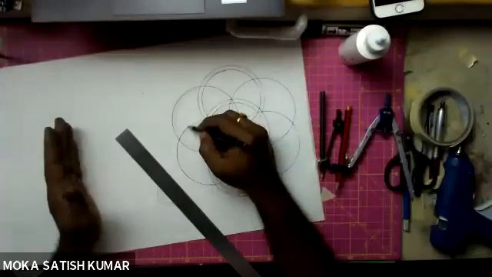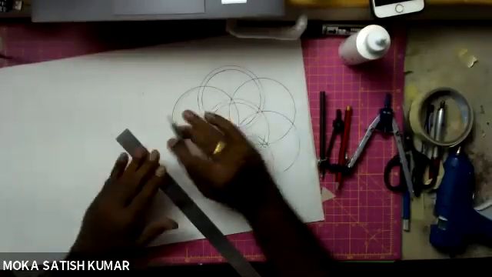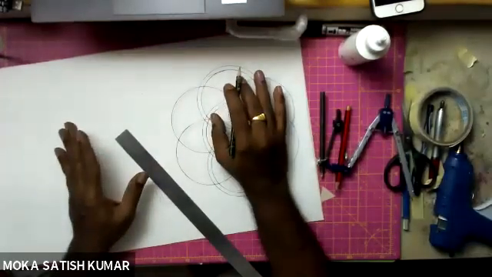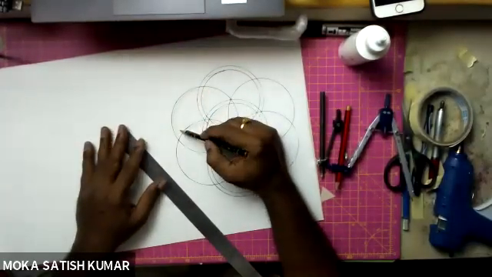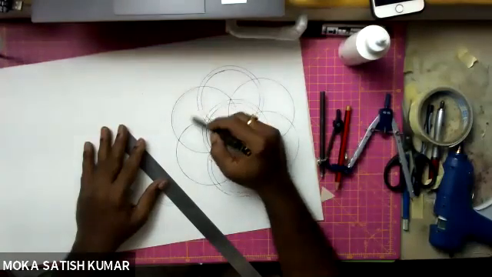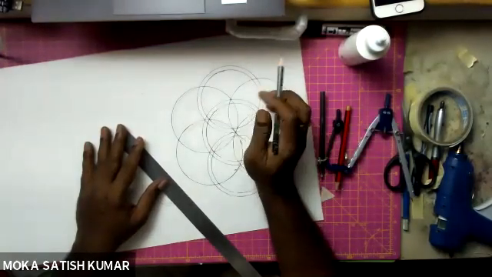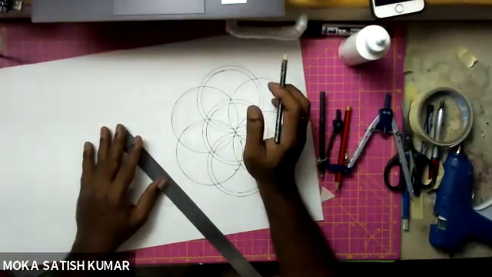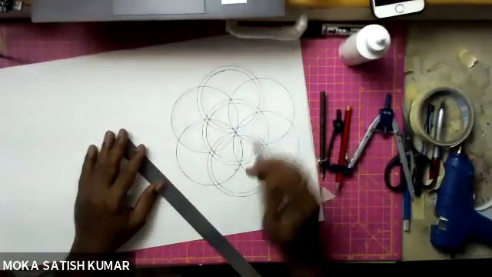After 6 to 7 layers, it will not be visible. It will get clumsy. So, for a neat look, you just maintain 6 to 7 layers, that is more than enough. Okay, thank you. That's all.